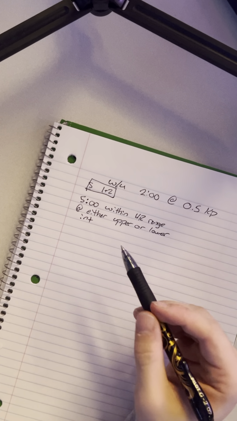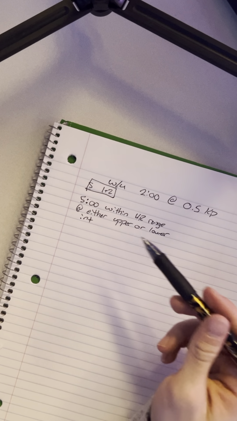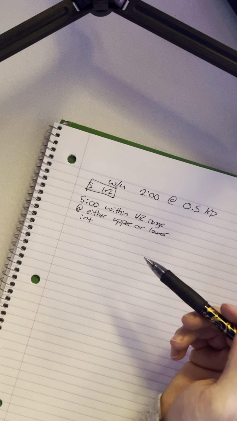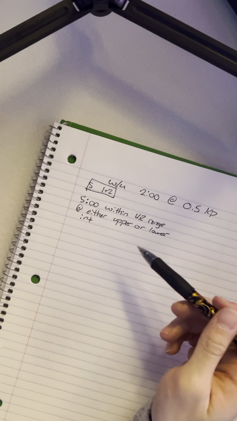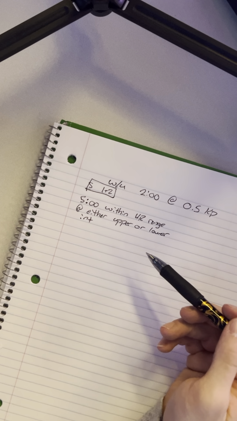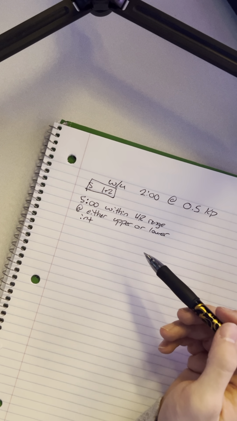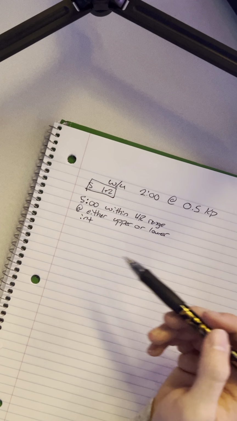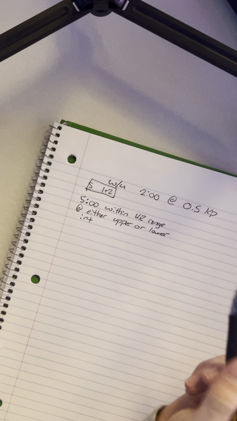Meaning, if at the 3-minute mark, their heart rate isn't high enough, or even at the 1-minute mark, if their heart rate's not high enough, we're going to bump them up to that higher end intensity out of the two numbers that you got in your math. And vice versa. If they're working too hard, we'll bring them back down.